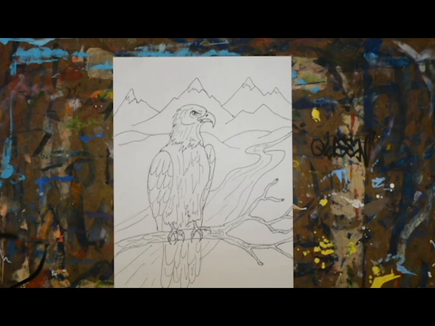And check out the step-by-step tutorials that I've posted on my Canvas site. I have one that looks similar to this. I have a flying eagle tutorial and several other ones. So you don't have to draw the eagle in the exact same way either.